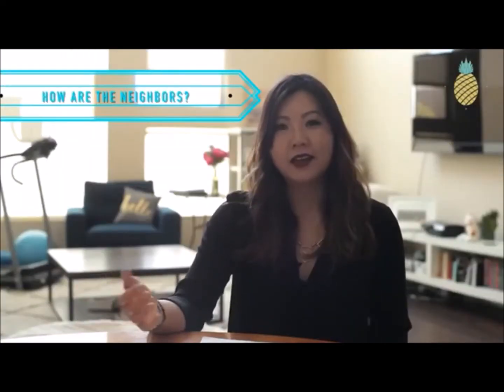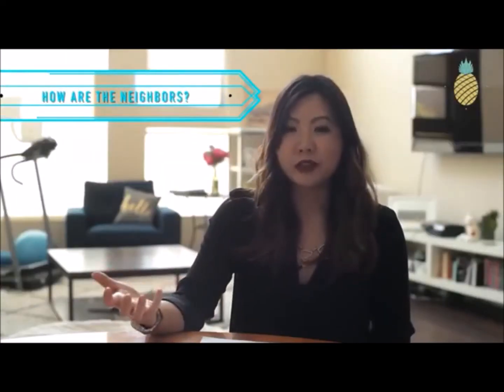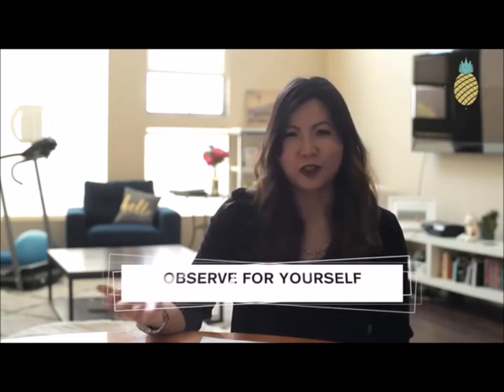Number 5, neighbors. What kind of people live in the building? Fair housing laws prevent brokers from answering this question, but you could always go and ask your doorman or sit in the lobby and observe for yourself, just to see who's coming and going in this building.